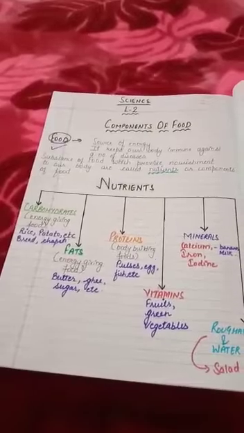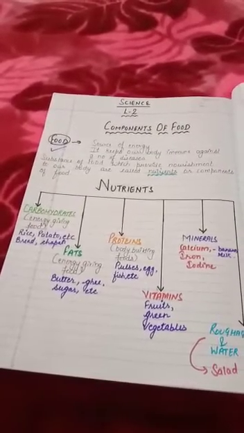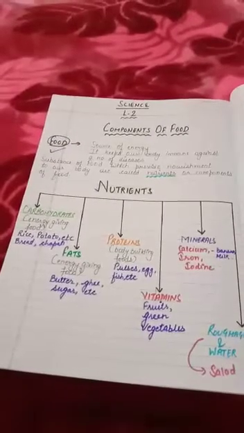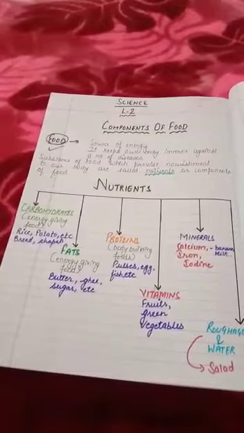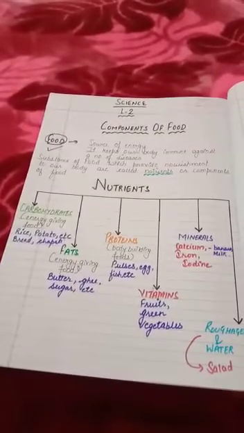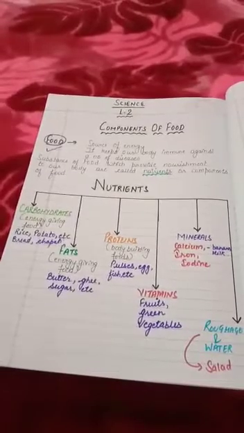But there are various substances present in our food which provide nourishment to our body. And these substances are called nutrients of food or components of food.